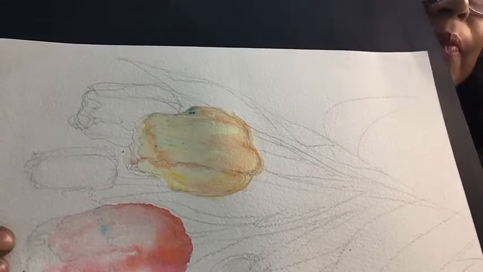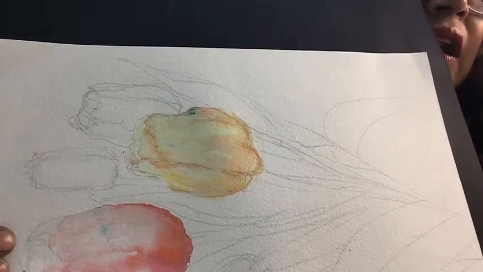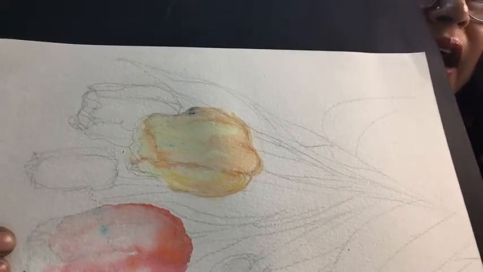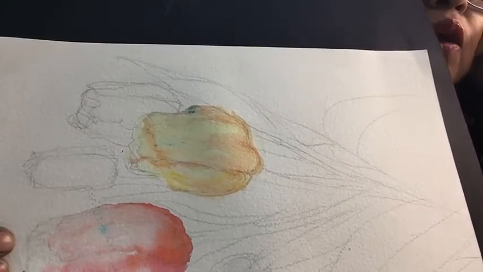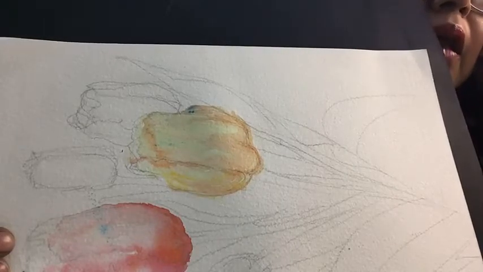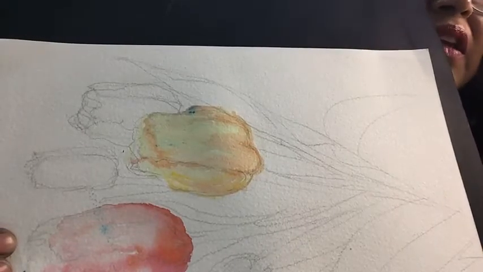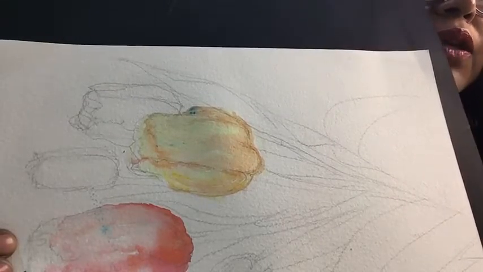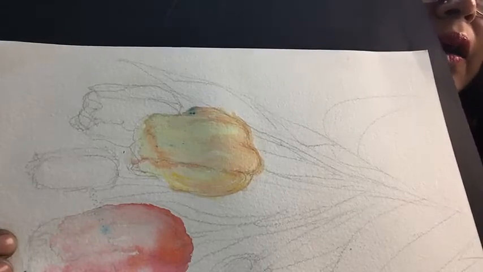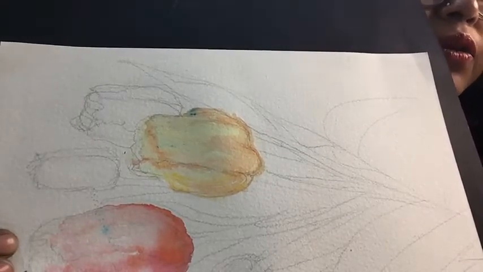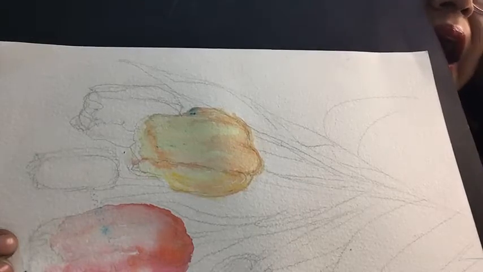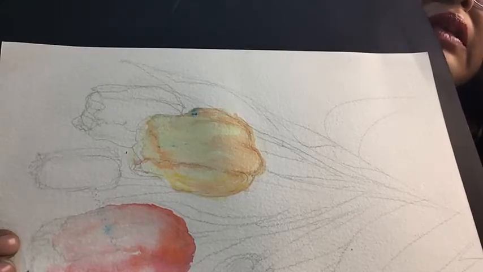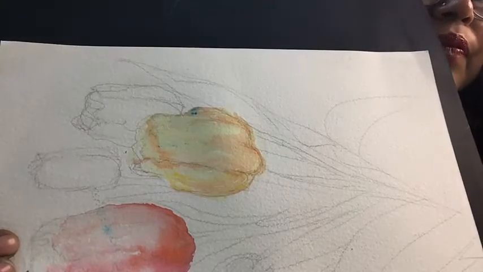And how do we add the third dimension? It is by varying colors, varying values, providing contrast, providing overlapping, and all these things plus the perspective. What is near you will be darker. So the edge of the tulip that is near to you will be darker as compared to the petal that is far away from you.